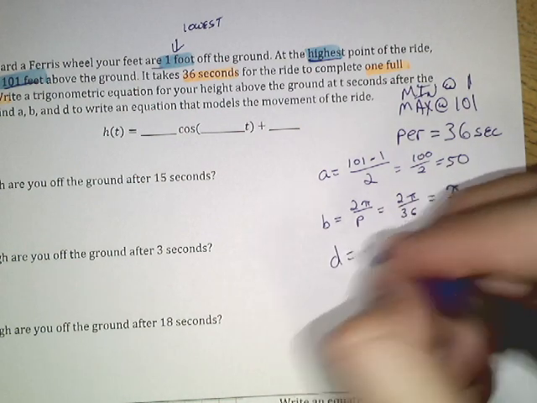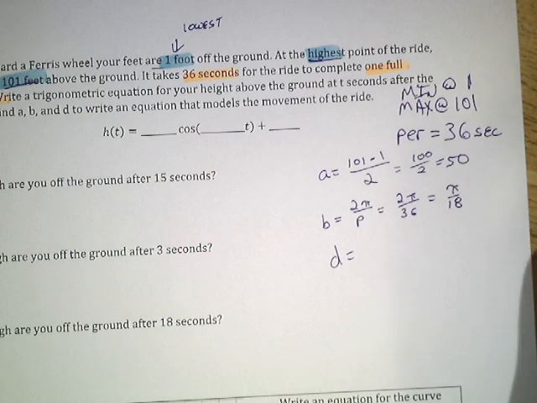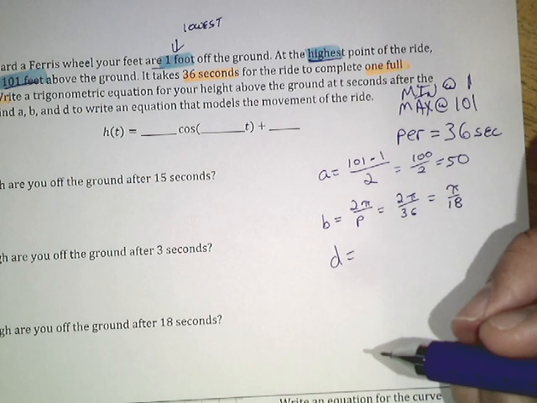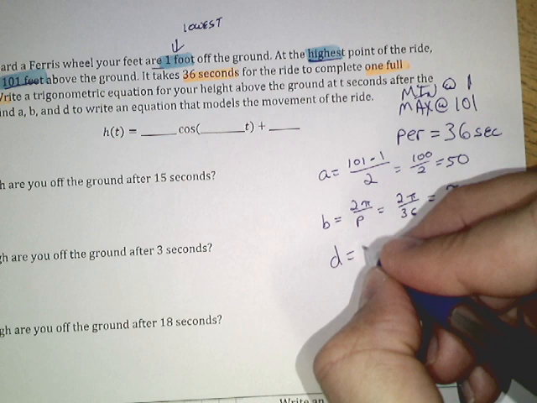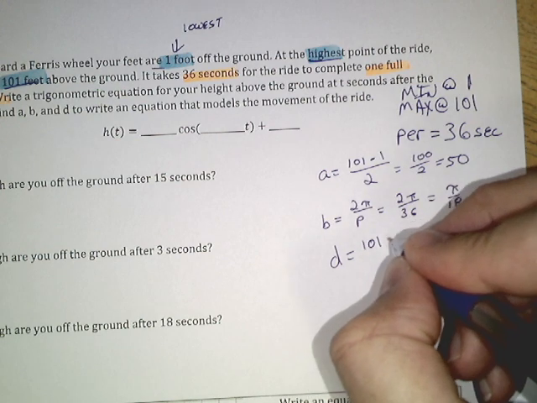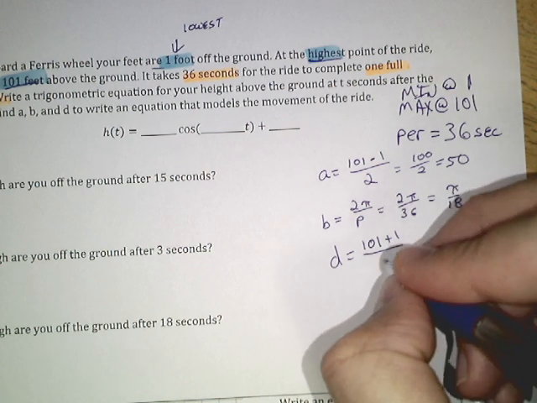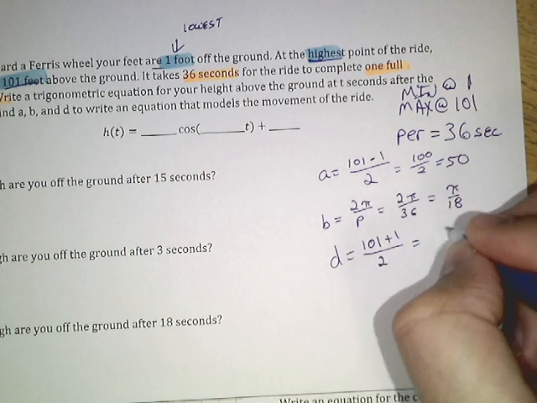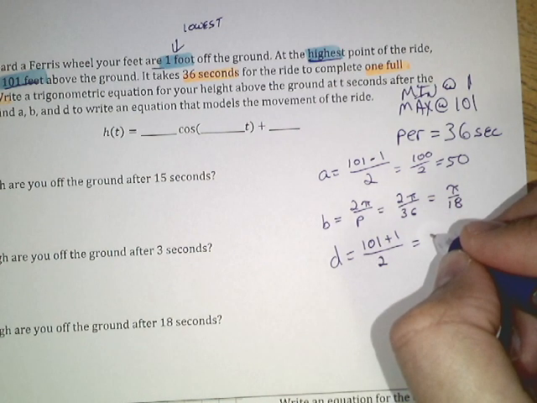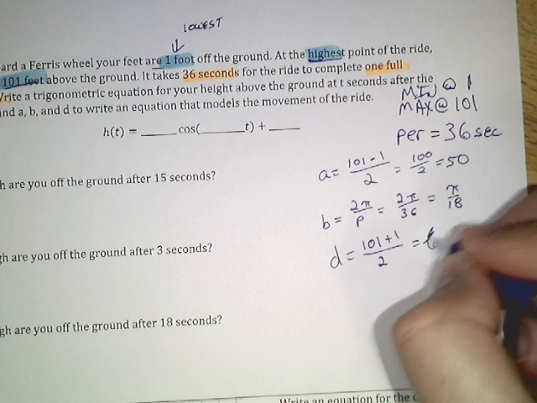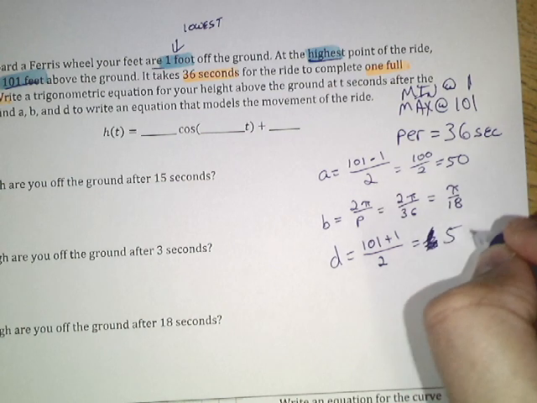And then my D is the distance from the center, the midpoint. So it's the average between the max and the min. So we'll do 101 plus 1 divided by 2. This is not 60, it's 51.